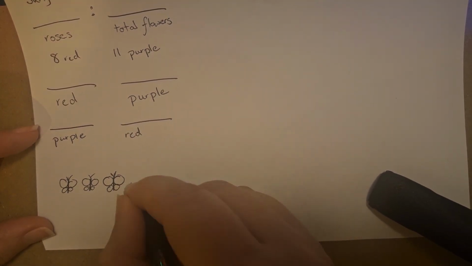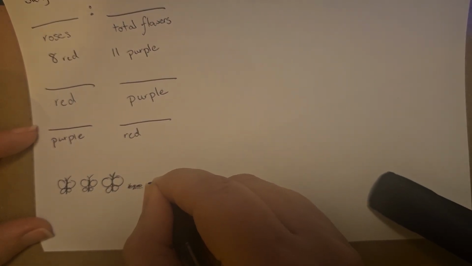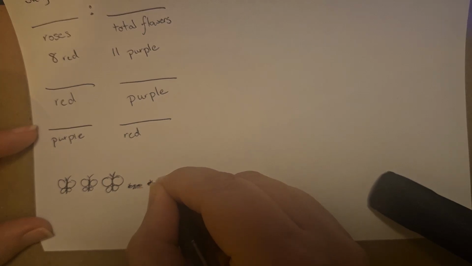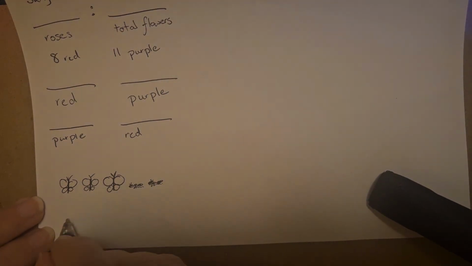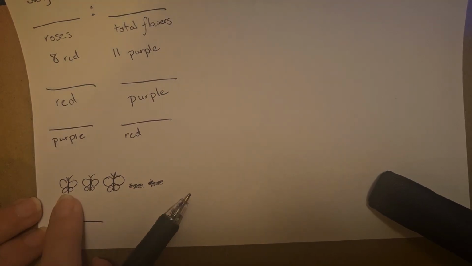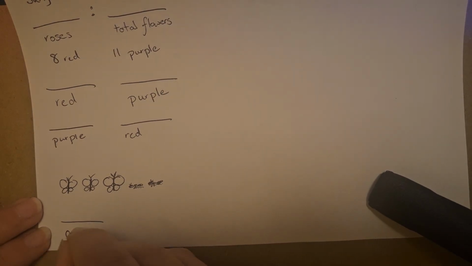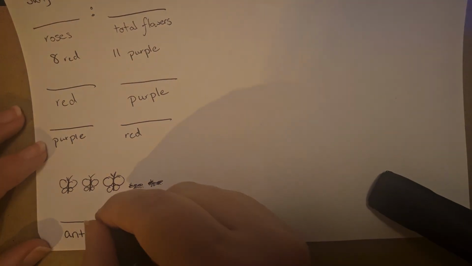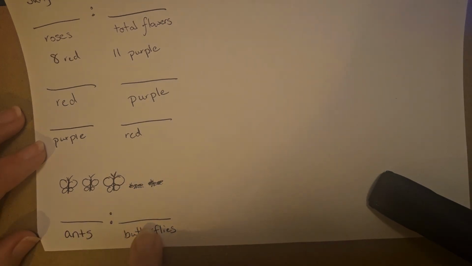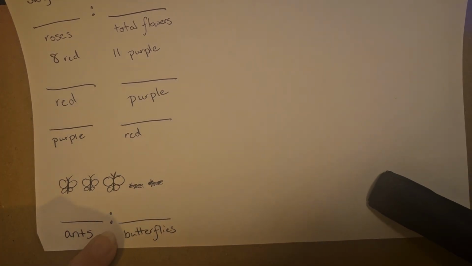He's really good at drawing ants. I gave that ant too many legs. So write the ratio for the given situation, the ratio of ants to butterflies. We give you butterflies first, but in our answer, we want ants first. And we just are looking for a single number here and a single number here. This is our ratio indicator.